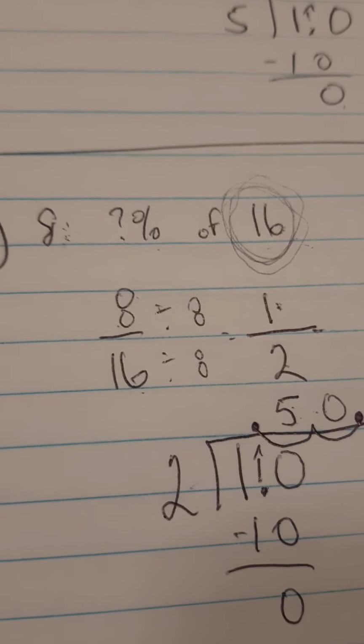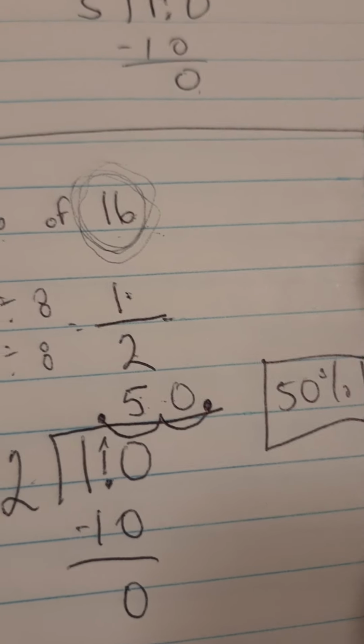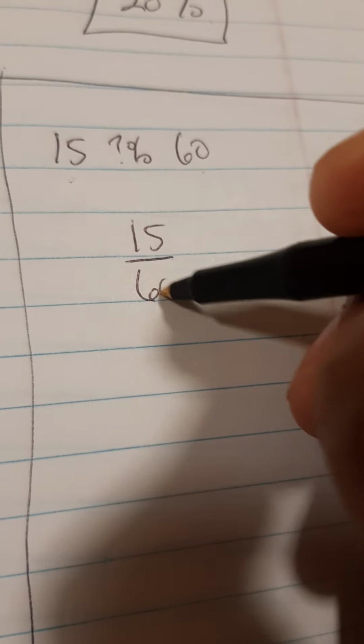The next one says that, draw a line here just to make things a little bit neater. The next one says that 15 is what percent of 60? 15 is what percent of 60? So again, the first thing we do is we write our part over the whole. So 15 over 60. All right? From there, now we got to figure out what number we could use to work with 15 and 60.